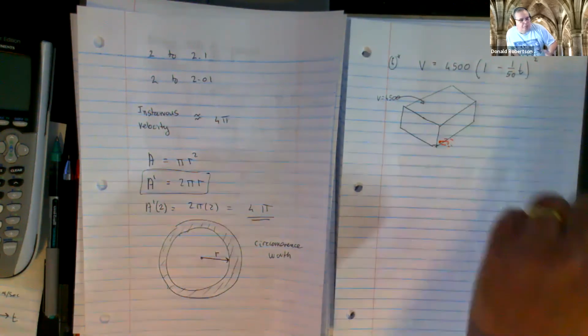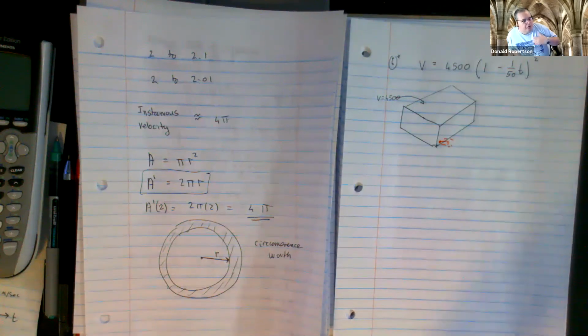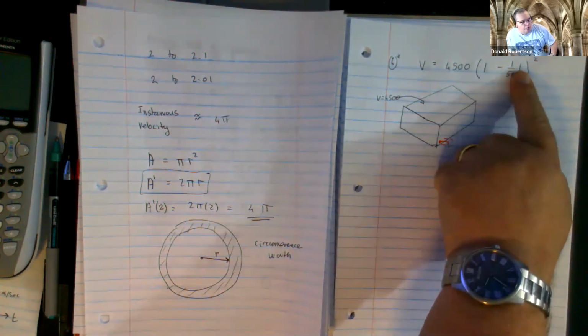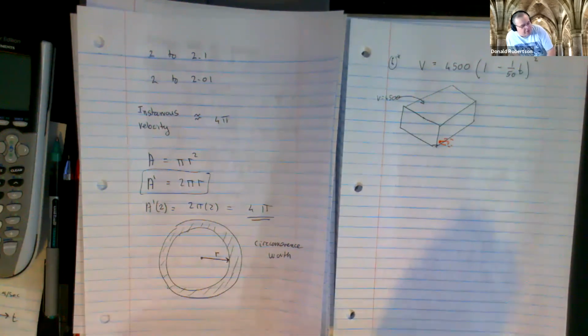So how much would be left, not seconds, t minutes. So how much would be left after 5 minutes? Well, plug 5 in. What volume would be left after 10 minutes? Plug 10 in. And this formula is quite realistic.